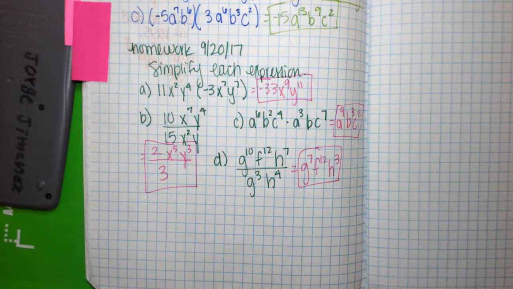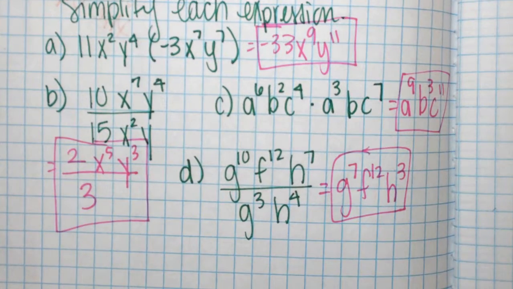Alright, when you multiply like bases, what do you do with your exponents? You add the exponents. Take a point.